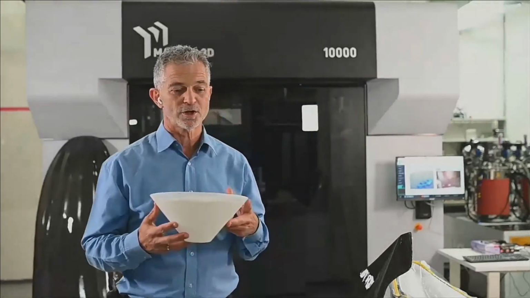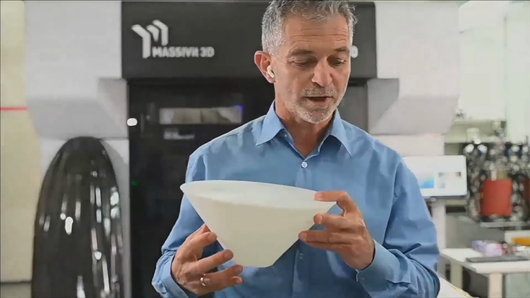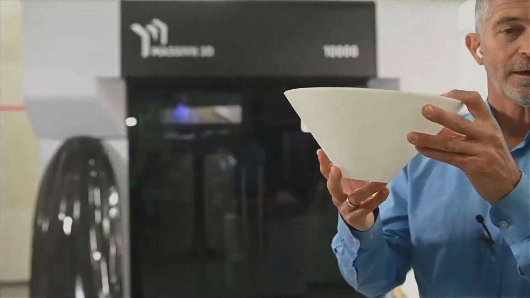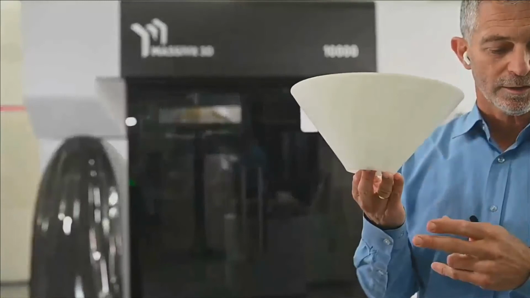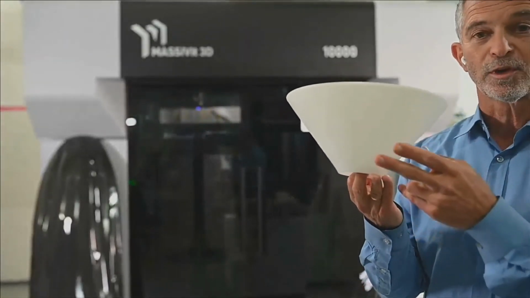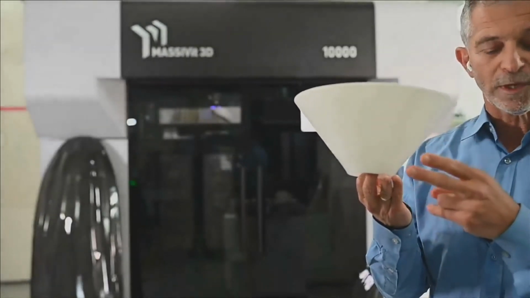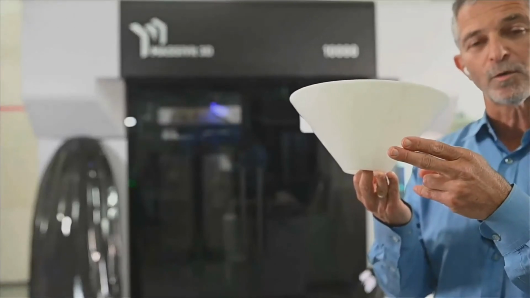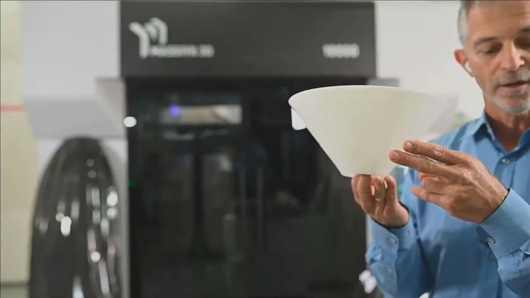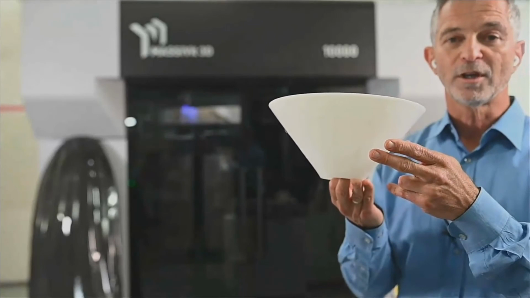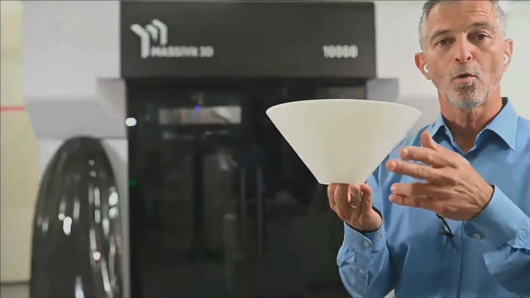The GDP technology allows us to print rapidly, one layer on top of each other, and as you understand, cure it immediately. The fact that we can print one layer on top of each other with immediate curing allows us actually to print hollow objects.